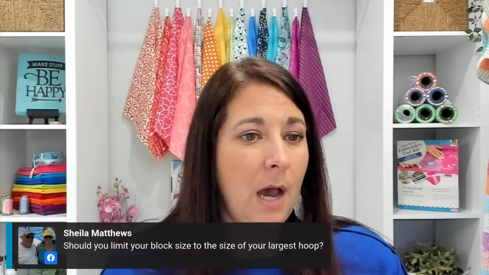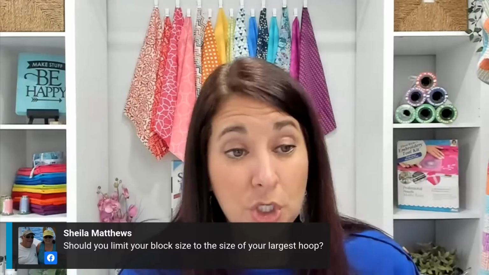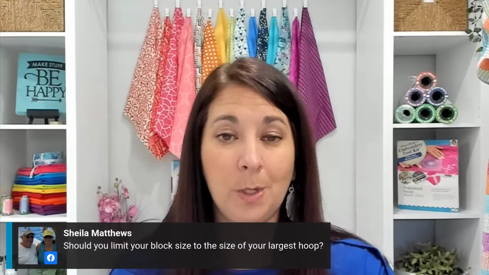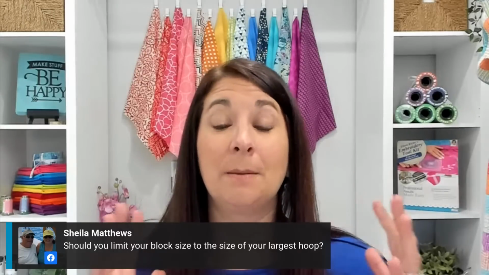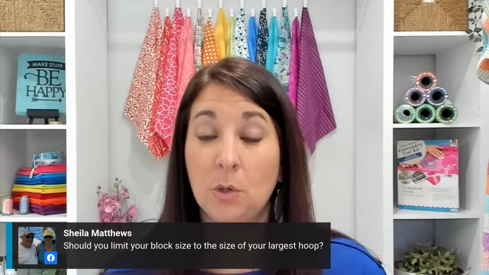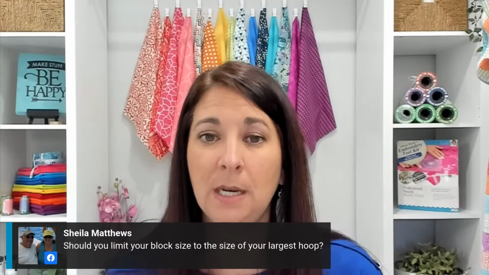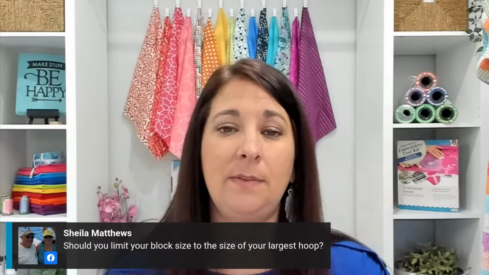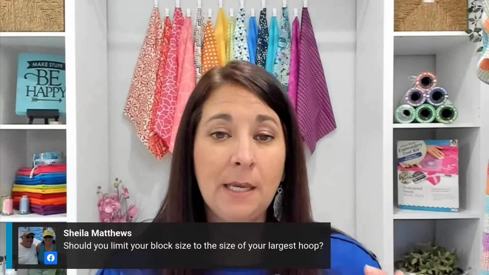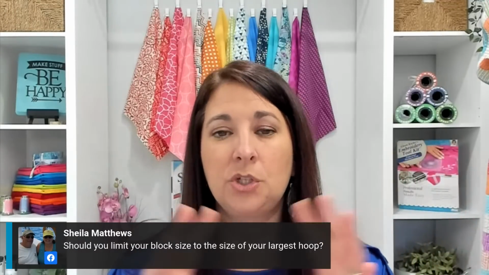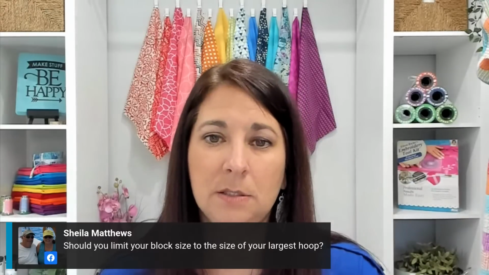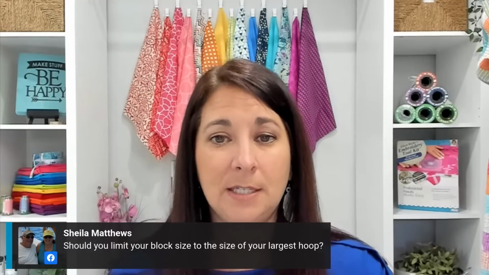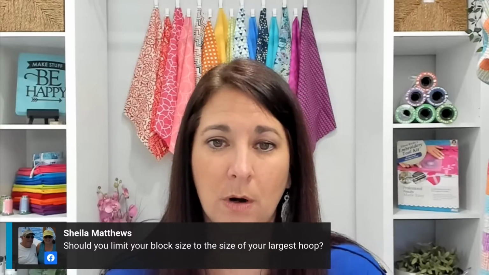So is there a limit to the blocks? So should you limit the block size to your largest hoop? If you are quilting a block at a time and the block is larger than your hoop, absolutely. So 12 by 12 blocks is a question that we get often. And so I would make your block then 6 by 12 and design in that 6 by 12 block, or make it a 12 by 12 and put 2 designs in the block so that you know that you can separate those out. Okay, but you do need to be able to fit your hoop. And so like my 10 by 10 block, I have a 10.5 by 10.5 hoop that would work for that.